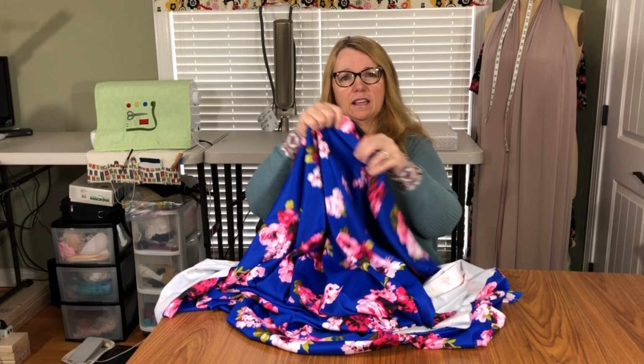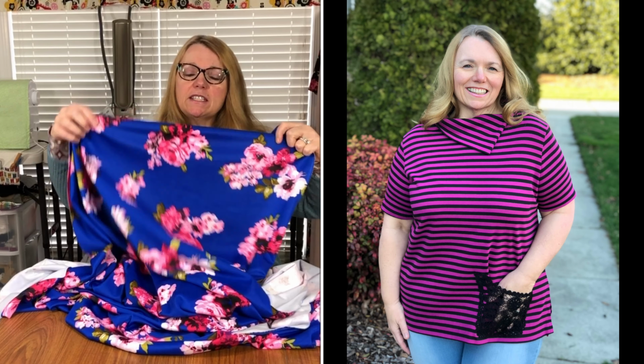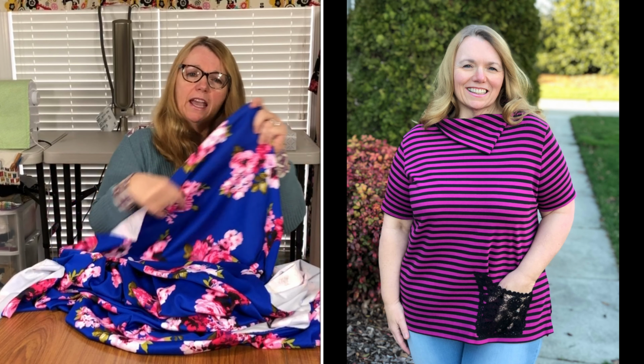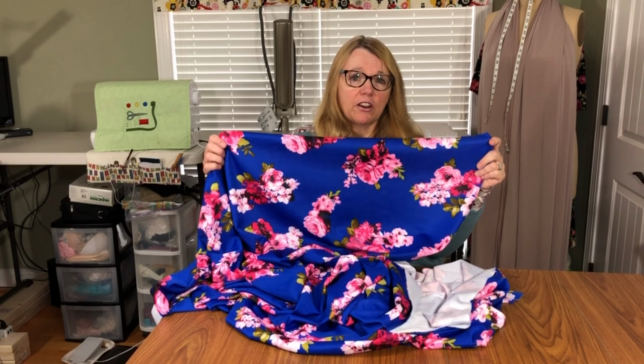Another great choice for the Terra Tunic is a double knit. A double knit fabric is thick, and this is Liverpool, and it usually has a texture to it. It doesn't have a lot of stretch. It's like a ponte. There's 25% stretch on this fabric. You saw this in the demonstration. This would be really nice because it has some structure, yet it has some drape. So this would be lovely for any of the versions of the Terra Tunic.